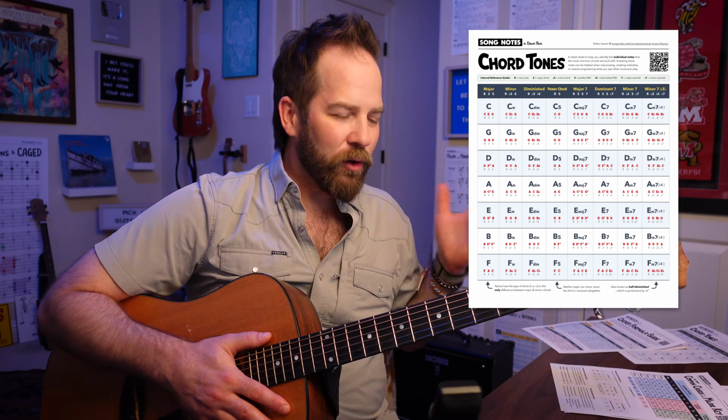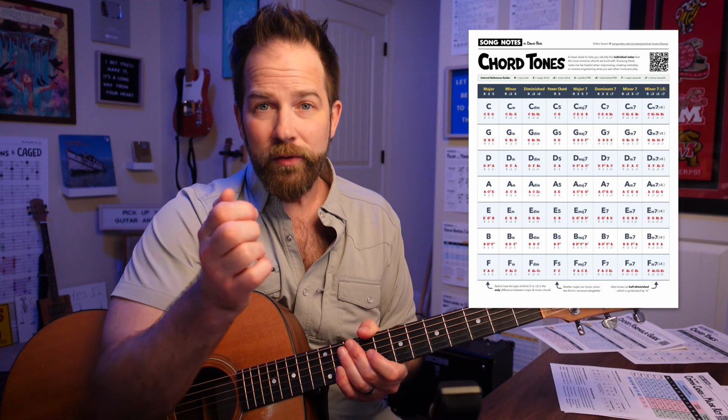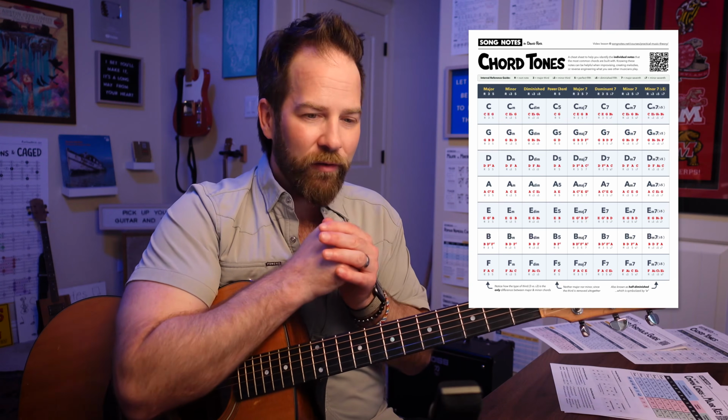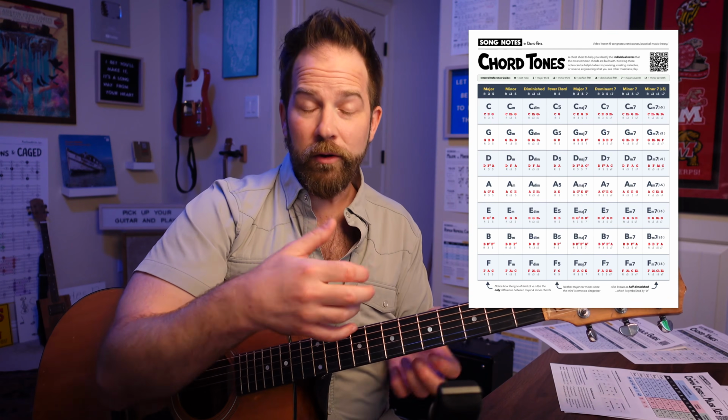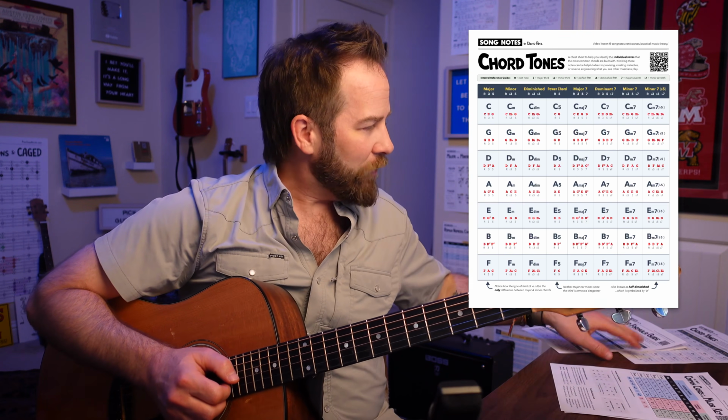Another one I have is a chord tone guide. Now, chord tones refer to the individual notes that make up any given chord, right? So say you take an E major 7, right? And say you need to know, for whatever reason, what the notes are in that chord, right? Maybe you're soloing or you're working on some scales and you want to land on a note that is in that particular chord.